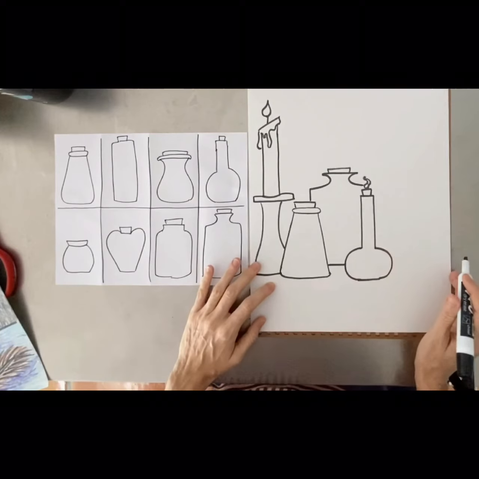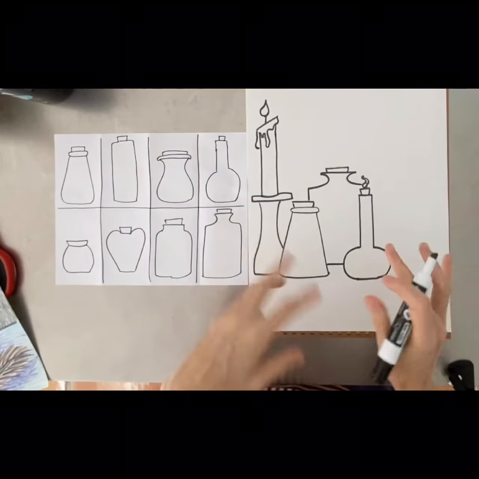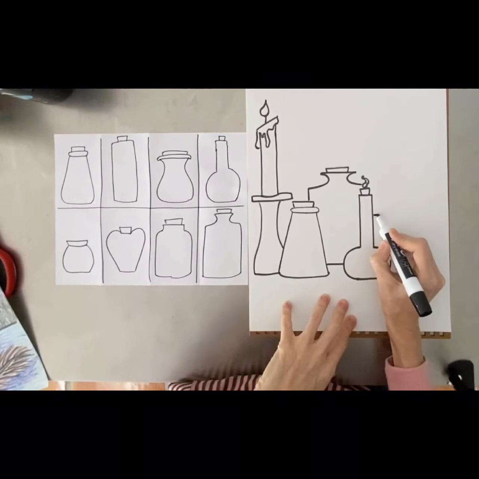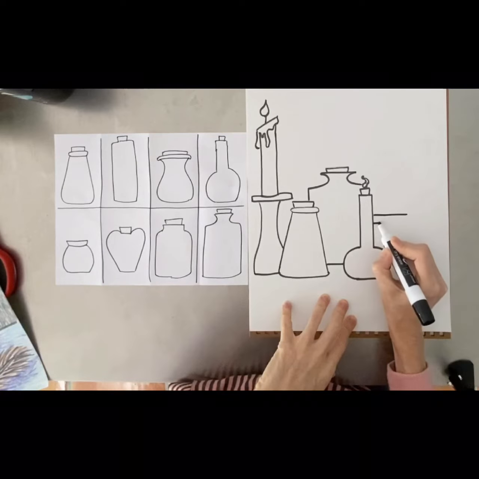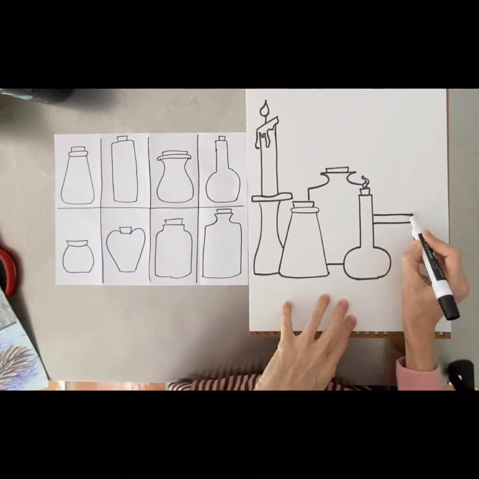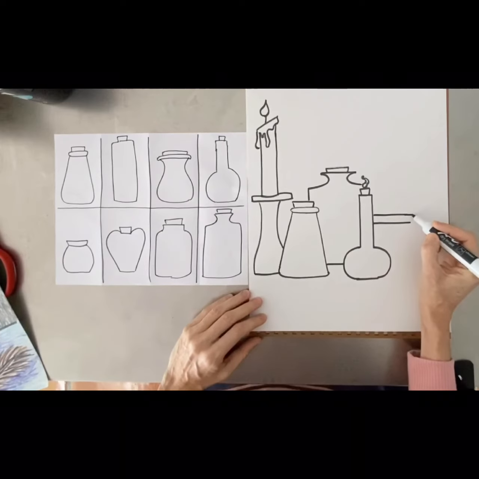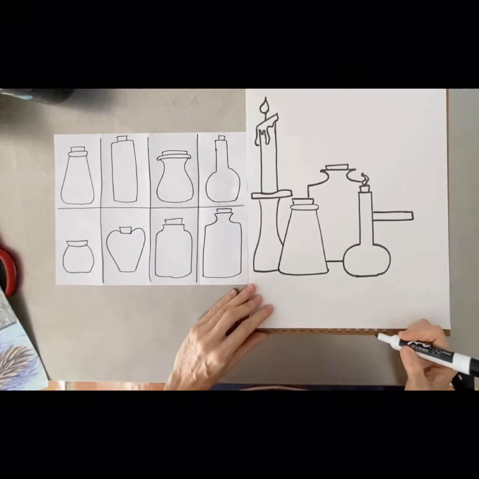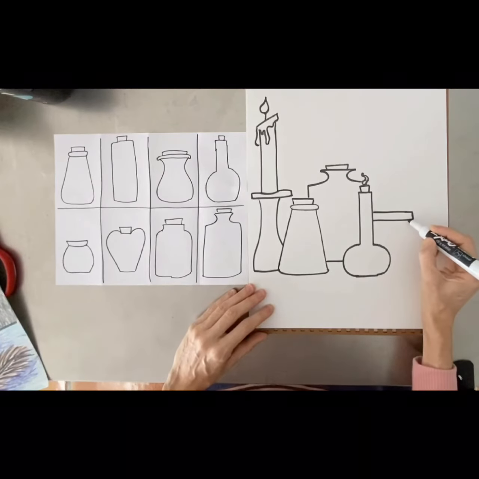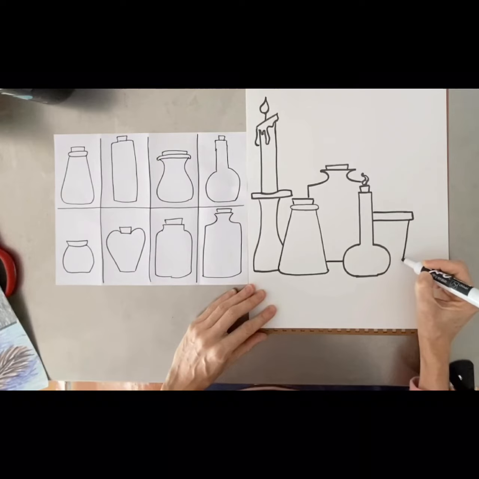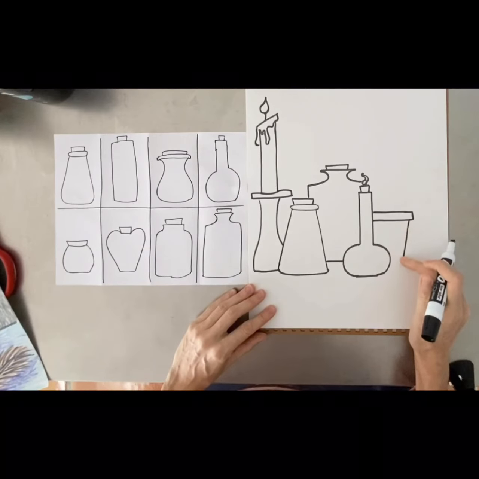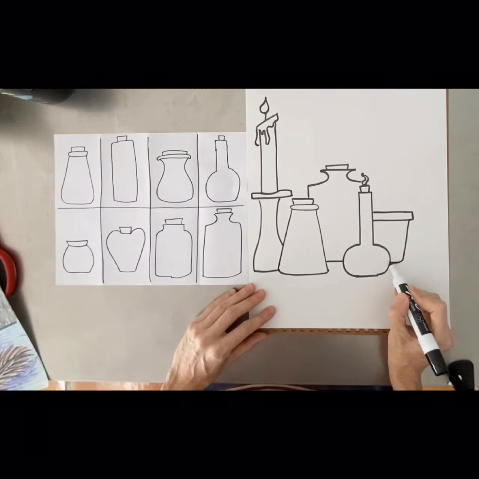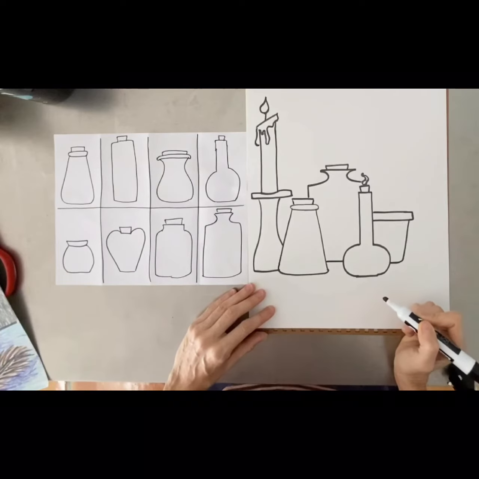Let's add a plant, because I always feel like there's a plant in someone's magic potions and stuff. So let's do 2 horizontal lines. This will be the plant pot, and 1 little vertical one up and down. We'll do a diagonal line going down. This will be the edge of the pot, and then just 1 little curved line back in. And that's it.